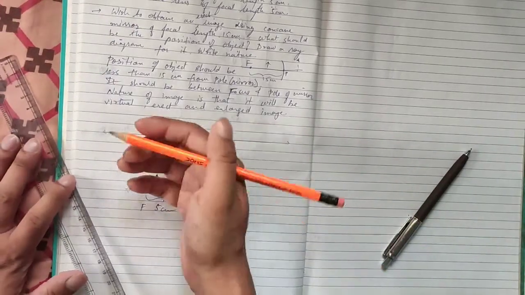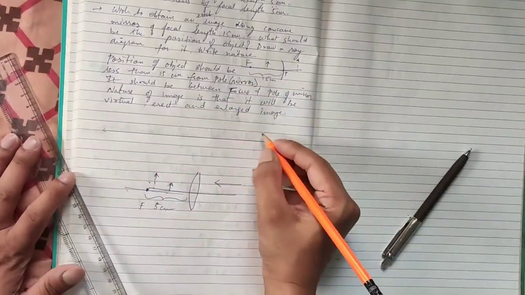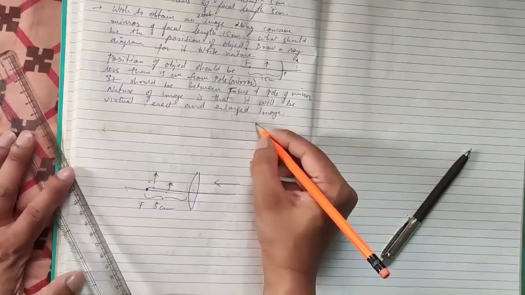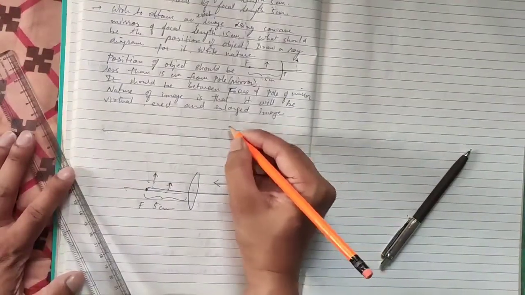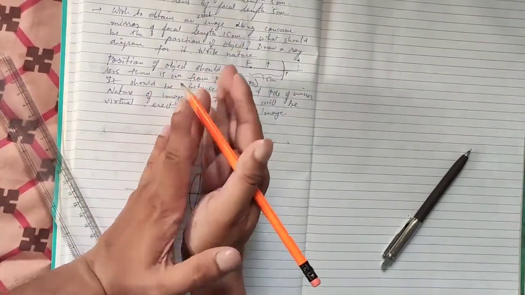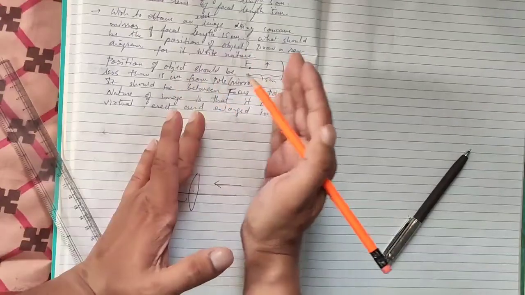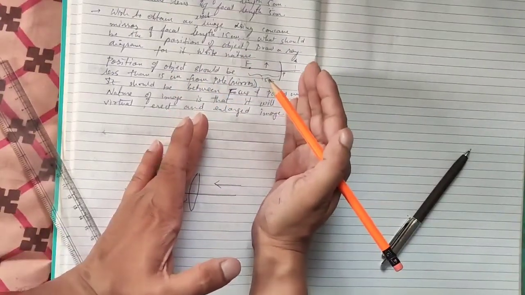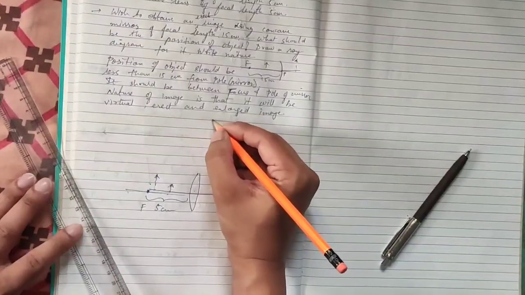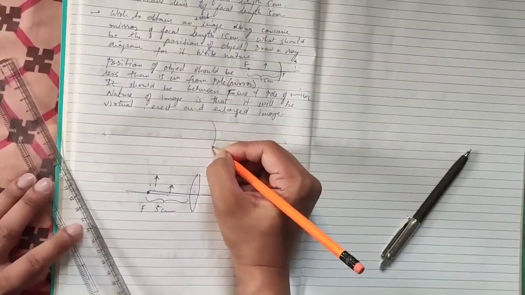But look at the question. We know that we are talking about virtual image, correct? So virtual image should be behind the mirror. So first of all, you need to keep the mirror in the center so that you have enough space for drawing the image behind. So I am drawing the mirror somewhere over here like this.